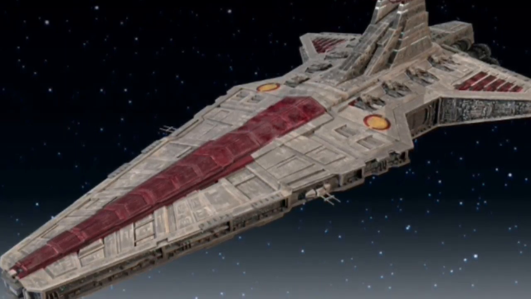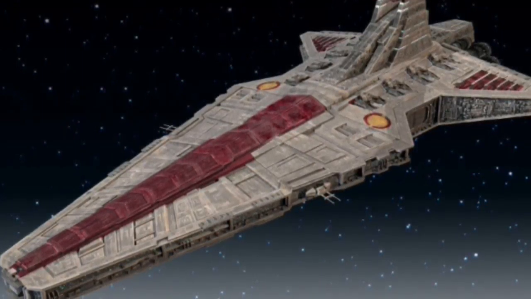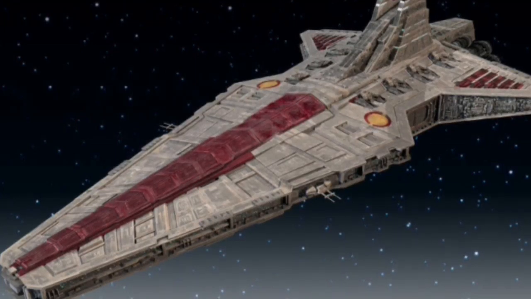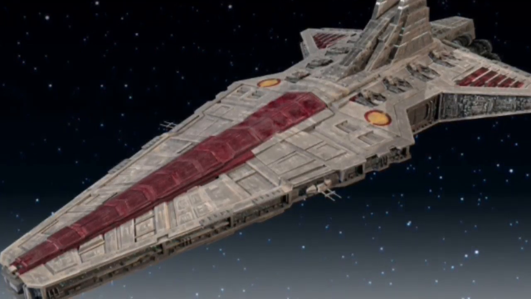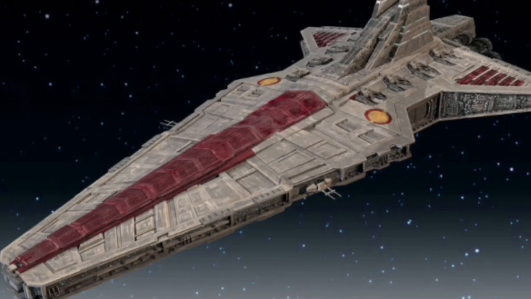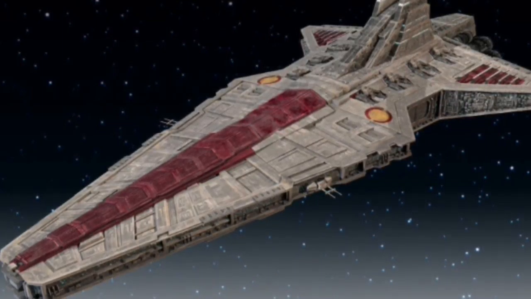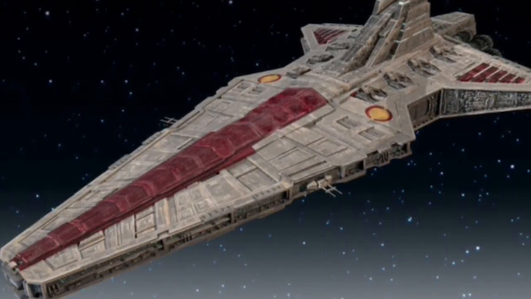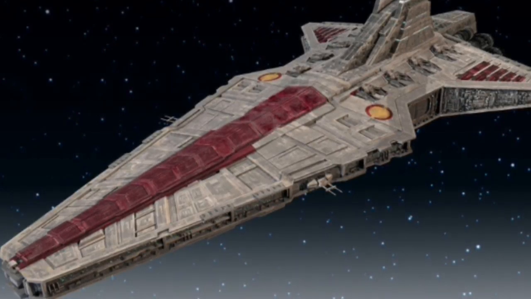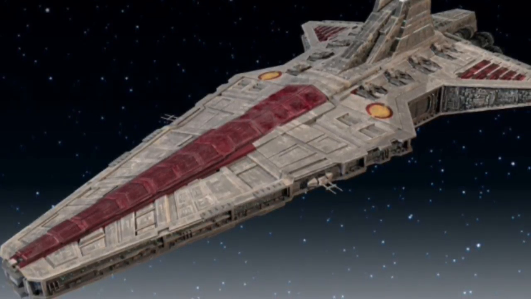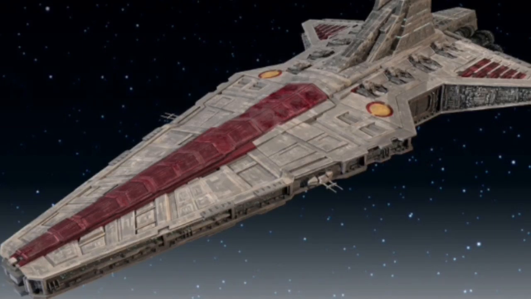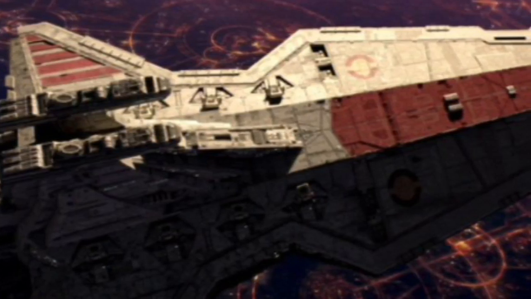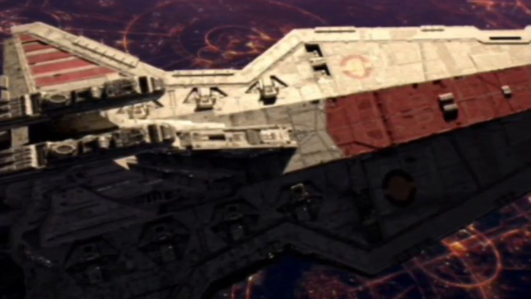So originally, the Star Destroyer was used by the Republic, and of course identified by that big red stripe. The Republic is often identified with red, red and white, and then the Separatists often had blue ships. So obviously, this is the first model of Star Destroyer used by the Republic. I think it was also the smallest model of the Star Destroyer used, because obviously it was the first.